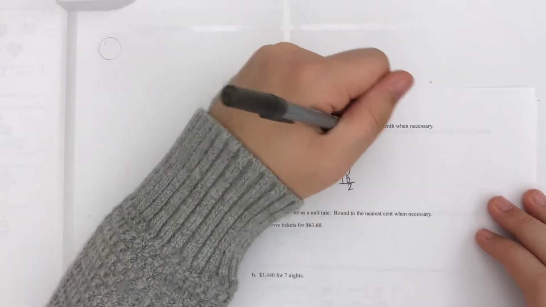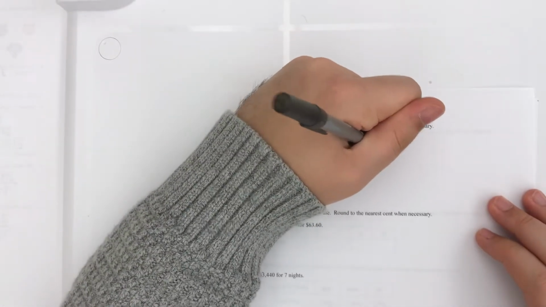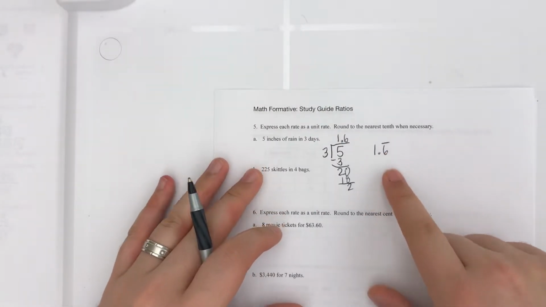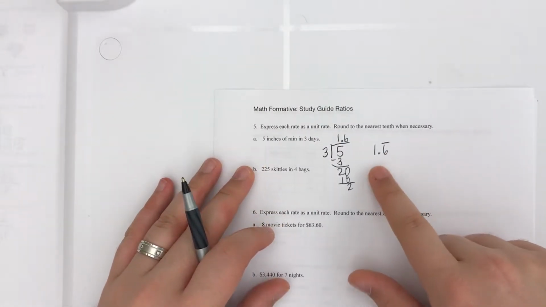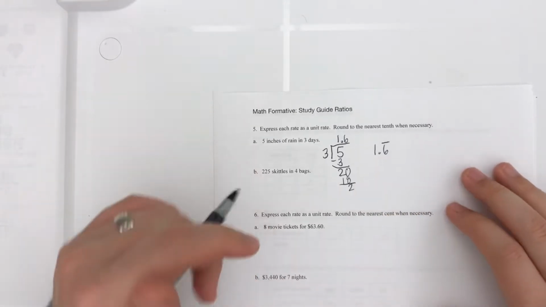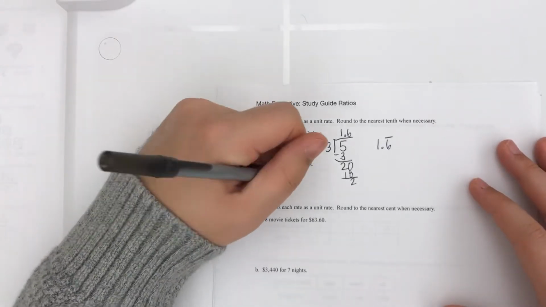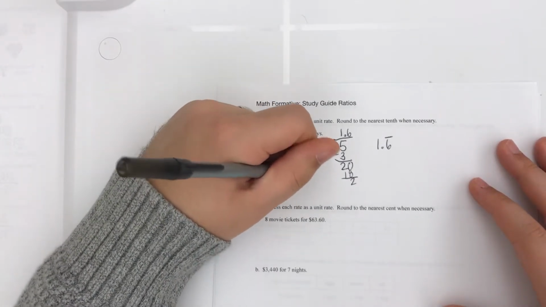And this is going to repeat, so the answer is going to be 1.6, and that 6 is going to repeat. When you want to show that something's repeating, you just place a line on the top. So that's 1 and 6 tenths, or 1 and 66 hundredths, or 1 and 666 thousandths. And it just goes on forever. 225 Skittles in 4 bags. So how many is in 1 bag?